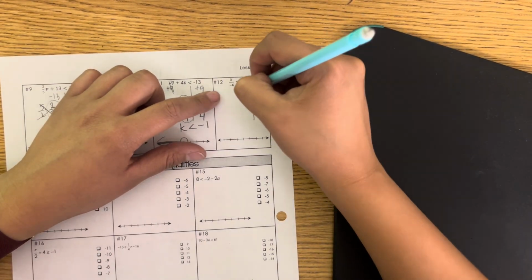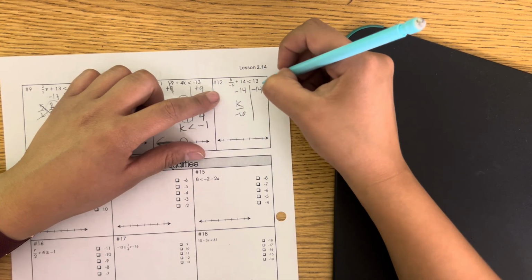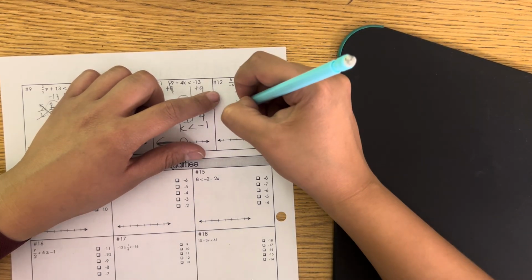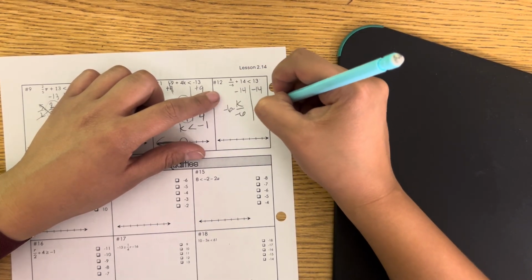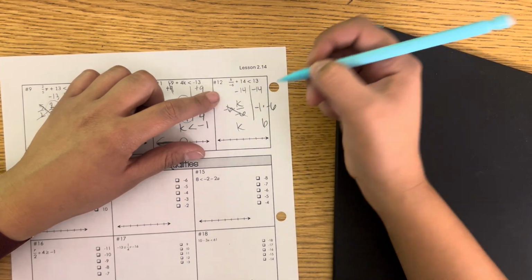I'm going to subtract 14 because I see addition. They are different, so I am going to subtract. 14 minus 13 is 1. 14 is bigger, so it's negative. I'm going to multiply because the opposite of division is multiplication. Negative times a negative is a positive. 1 times 6 is 6.